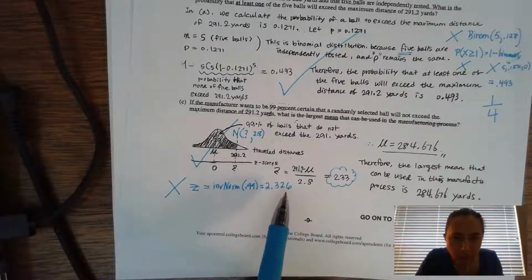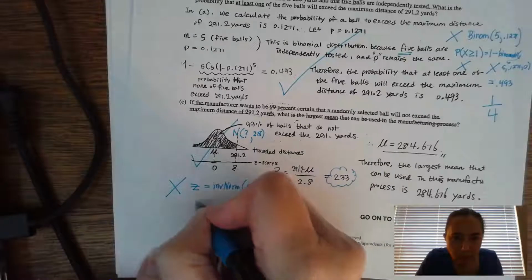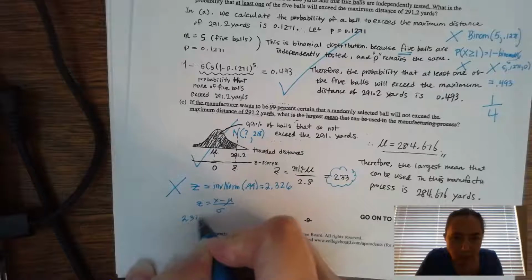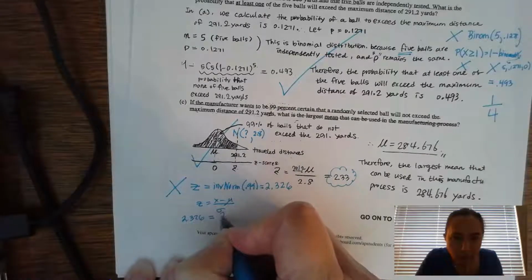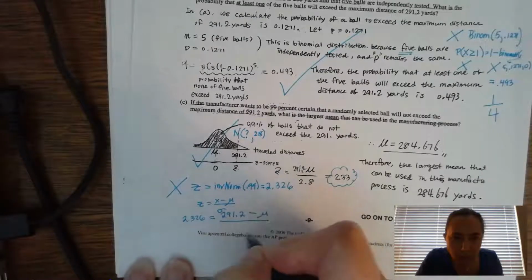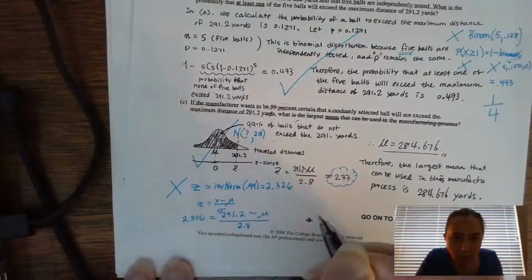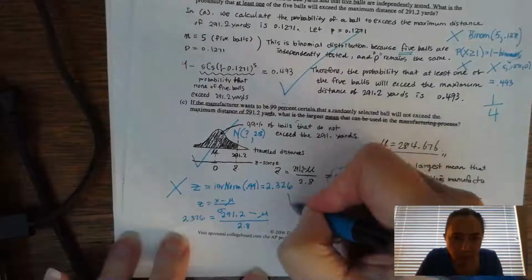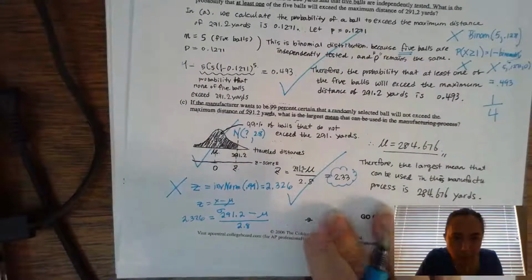And I also, on z-scores, especially involved with z-stars in the future when we do confidence intervals, you don't round it too early. Make sure you give at least 3 decimal places. Okay, so now, on the z-score formula, which is x minus mu over sigma, we know the z-score is 2.326. We know the x is 291.2 yards, minus the mean. That's what we're trying to figure out, and the standard deviation is still 2.8. So if you have that set up, give yourself a check. So my person did set that up, so I'm going to give them a check right over there.